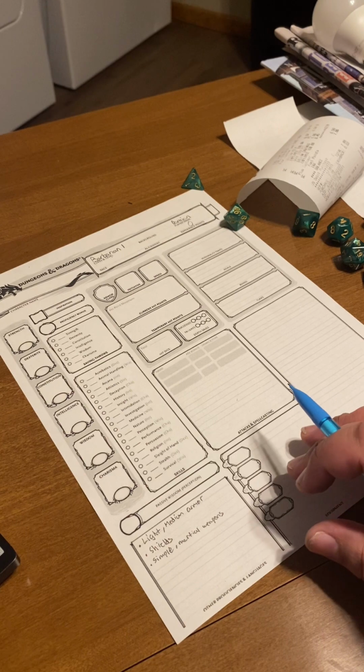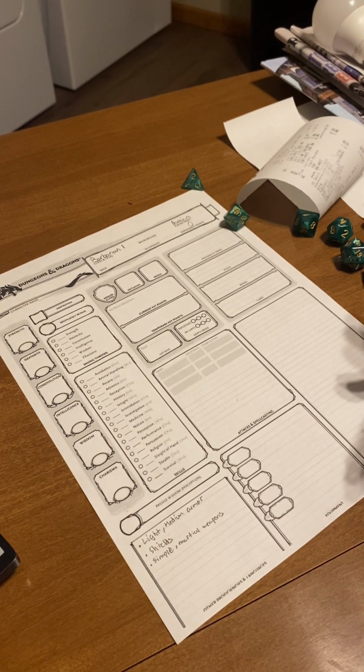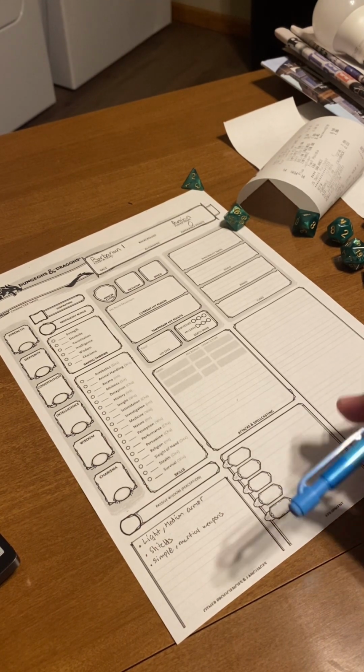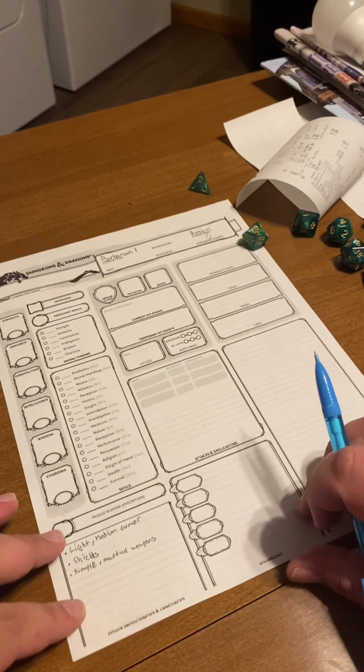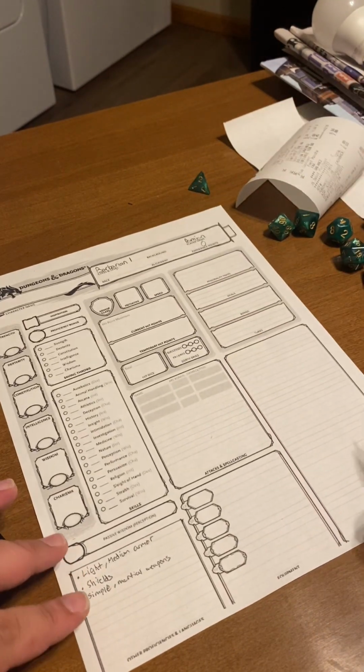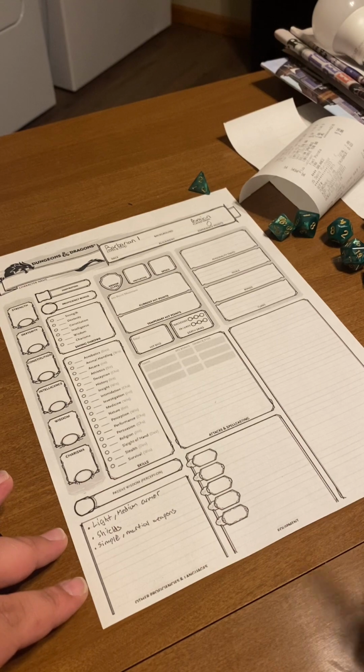This means we can use these items without having to suffer any of the effects for not being proficient in them. It basically means we have special training in them.